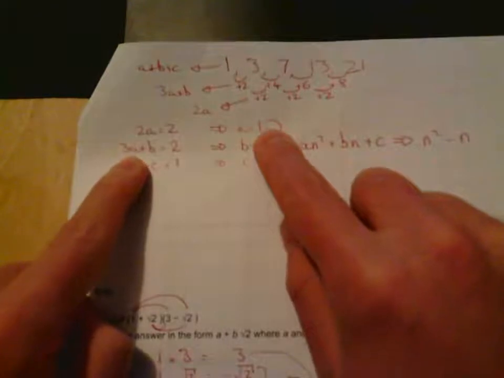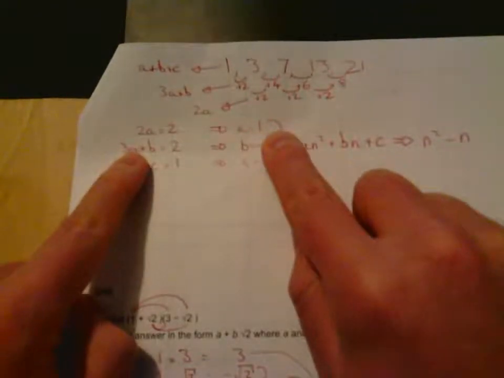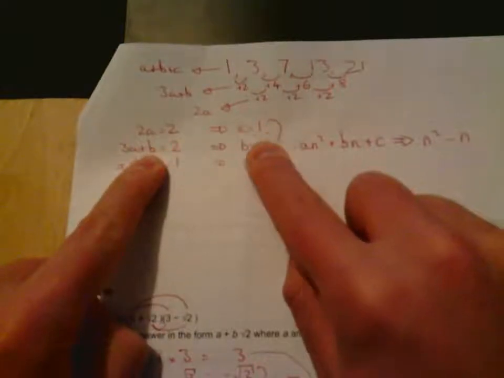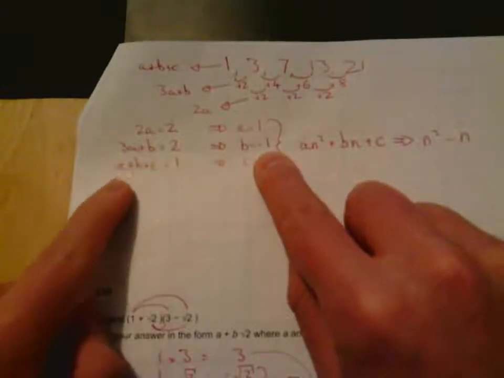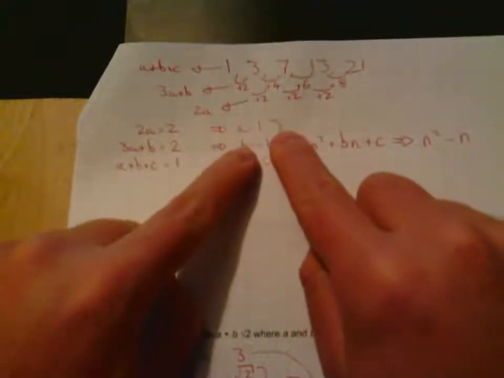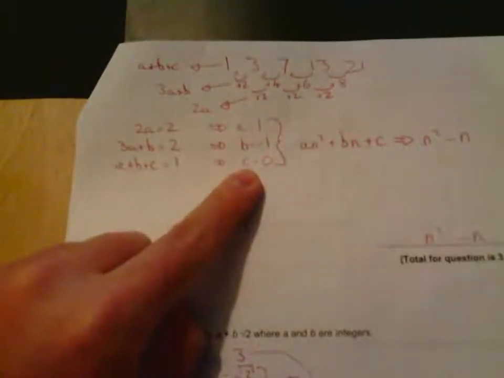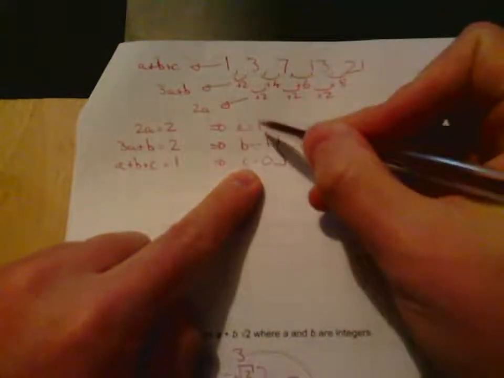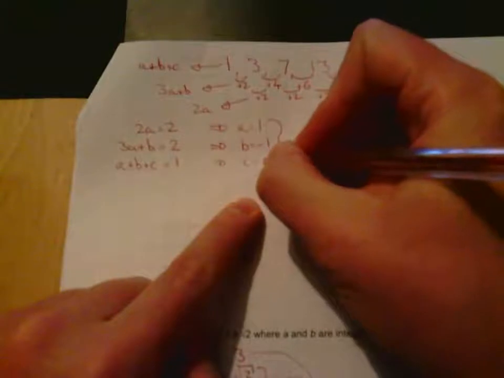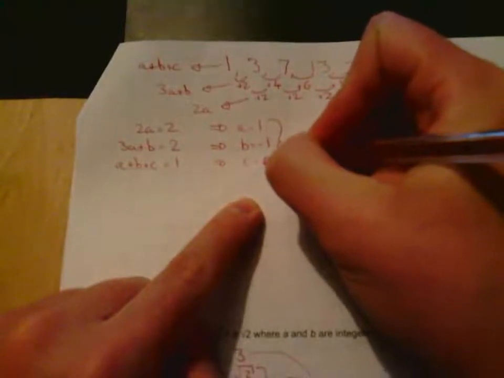So if I now know that a is worth 1, well, 3 times 1 is 3. 3 plus something gets me 2. That something must have been a -1. a plus b plus c is 1. Well, 1 minus 1. I've made a slight error in my own calculations there. 1 plus -1 is 0. I need an answer of 1. So what I should have done there is written +1.